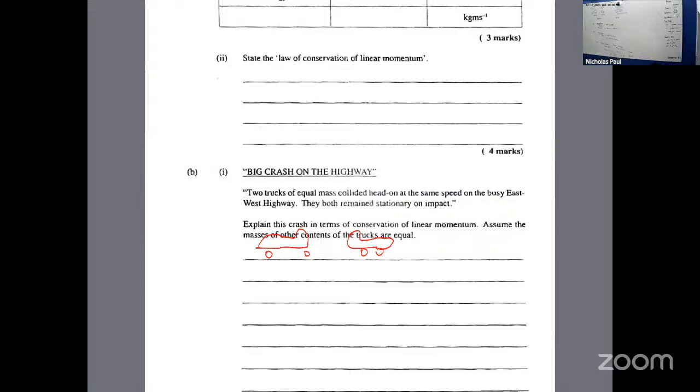Anybody? Same trucks, both have a mass m, both moving in opposite directions with a velocity v. Both momentum, okay.